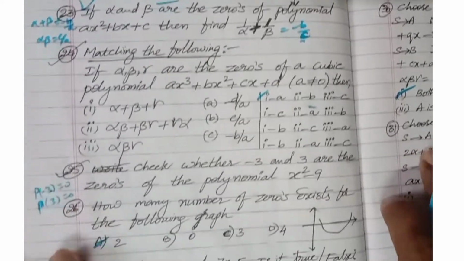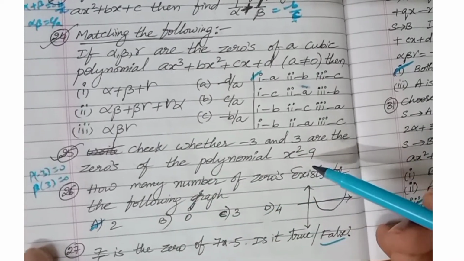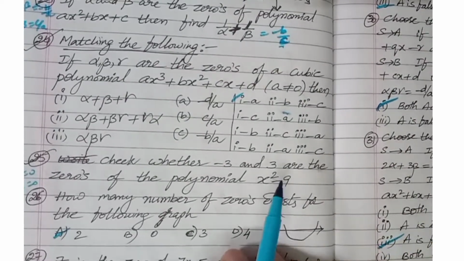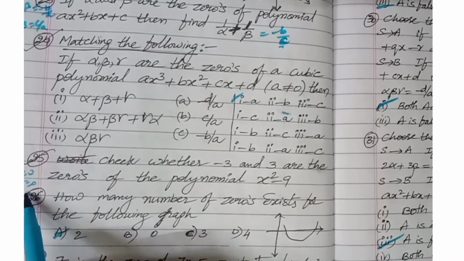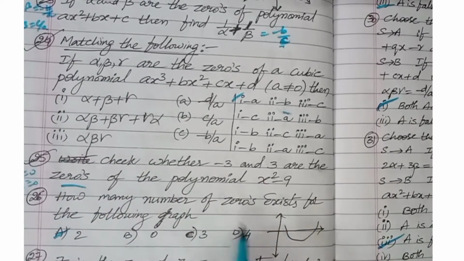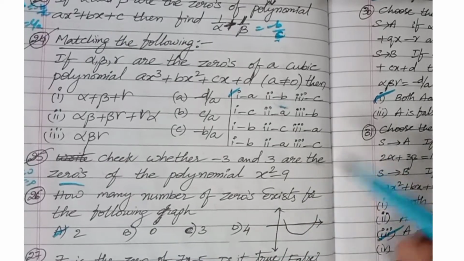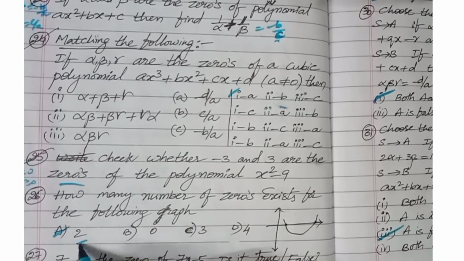Next, check whether minus 3 and 3 are the zeros of the polynomial x square minus 9. So here you have to substitute the values. P of minus 3 is 0, P of 3 is also 0, therefore they are the zeros of the polynomial. How many zeros exist for the following graph? So this is touching at 2 points. So here we will get 2 zeros.